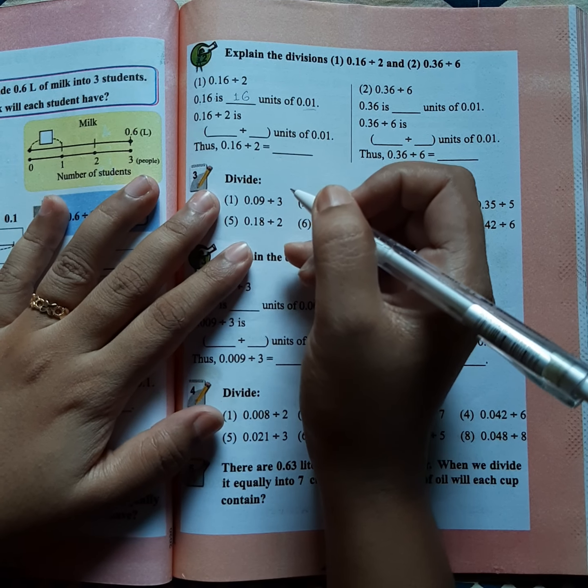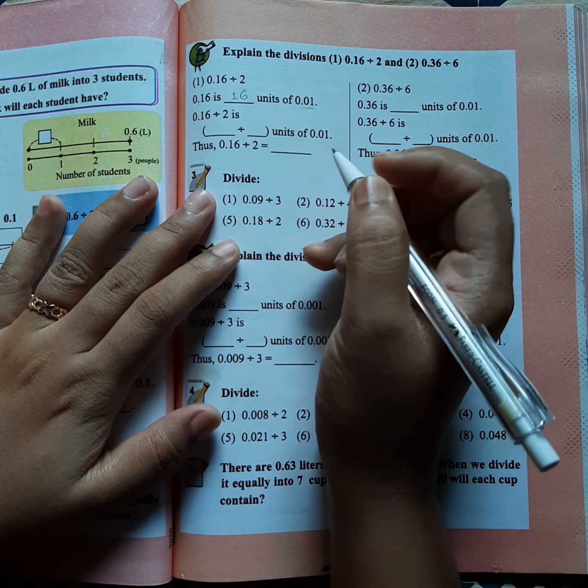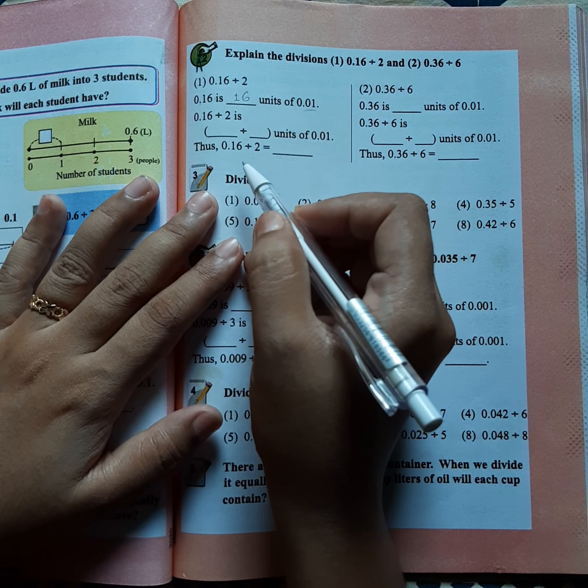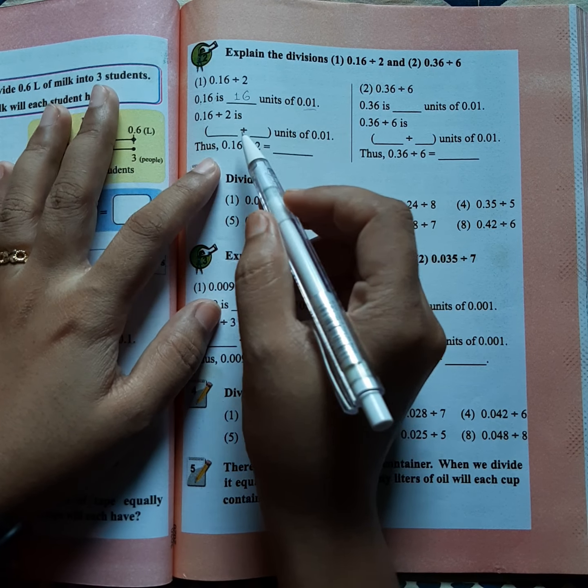Unfortunately, I am having too many disturbances today. I am not happy about it, but what to do? We have to do class, correct?